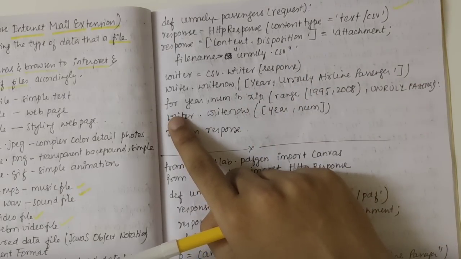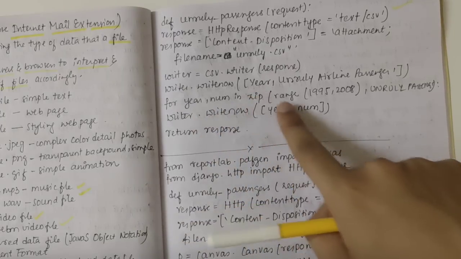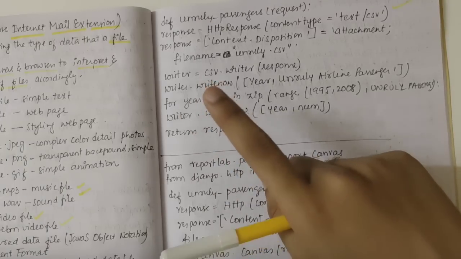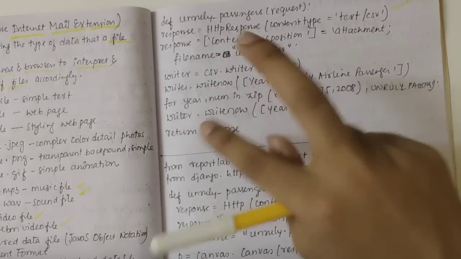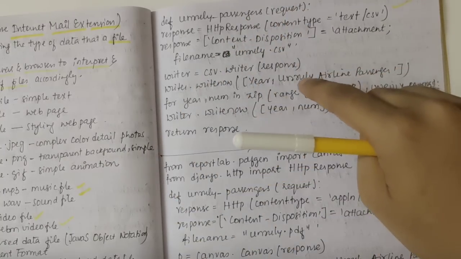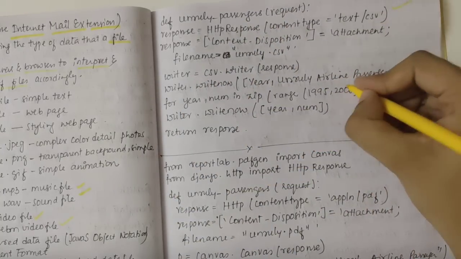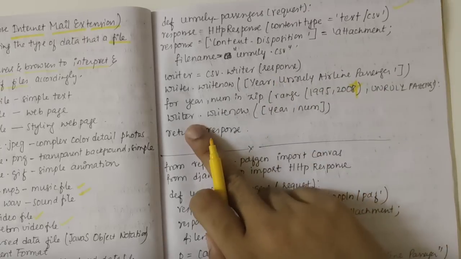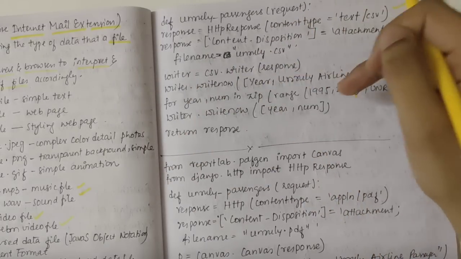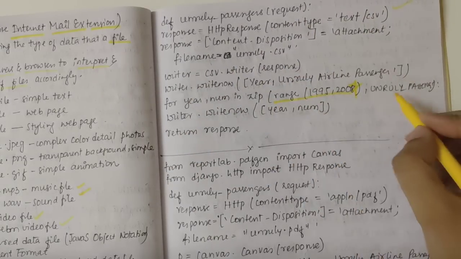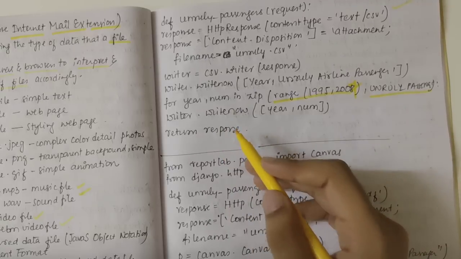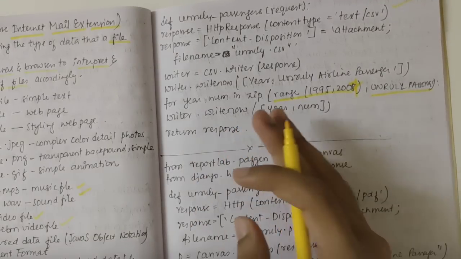Next, the for loop. Here I am specifying for year, num in zip(range(1995, 2008), unruly passengers). So zip of range 1995 to 2008 and unruly passengers is the range. I'm specifying the range for the unruly passengers data, and the data has to be from 1995 to 2007. After this I am writing writer.writerow(year, num). So I am iteratively writing the value of the year followed by the number. First this would be written, and after that this would be written, and finally I am returning the response.